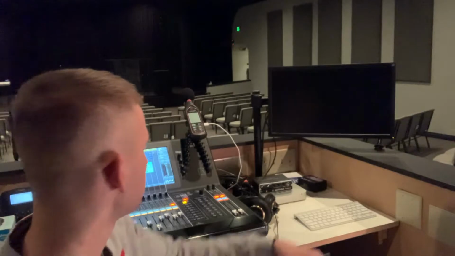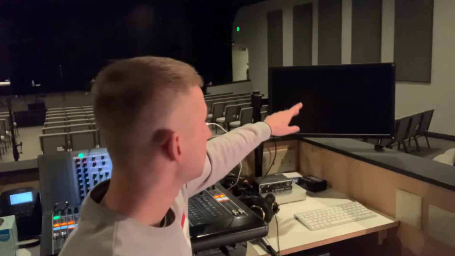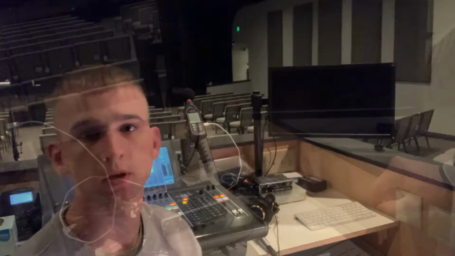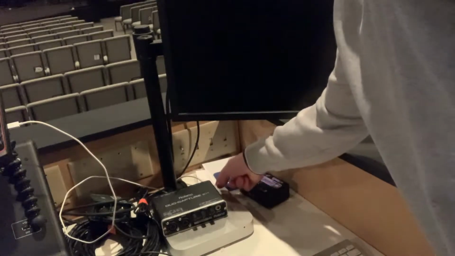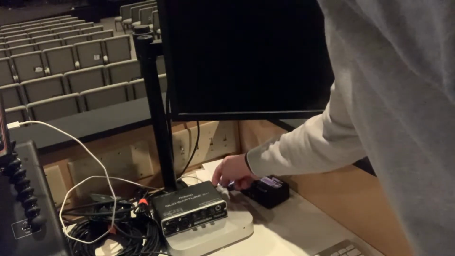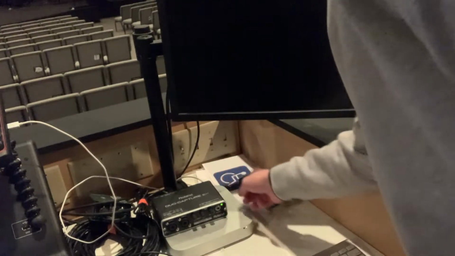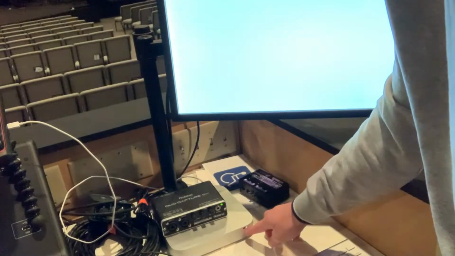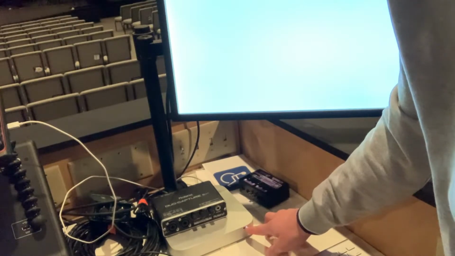So as we wait for the soundboard to boot up, I will show you how to turn on the Mac computer, which we use to control the music that is played in the auditorium. So to turn it on, there is a switch behind the Mac right over here. You have to hold and click it until you hear that noise, and there is a small light that appears right here.